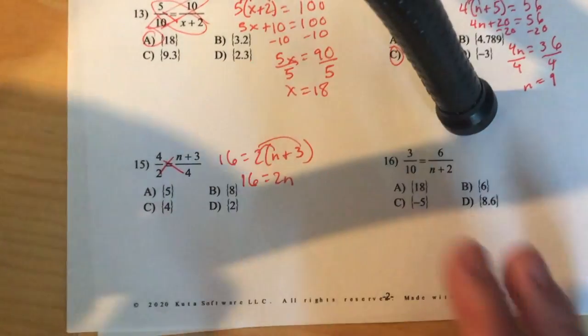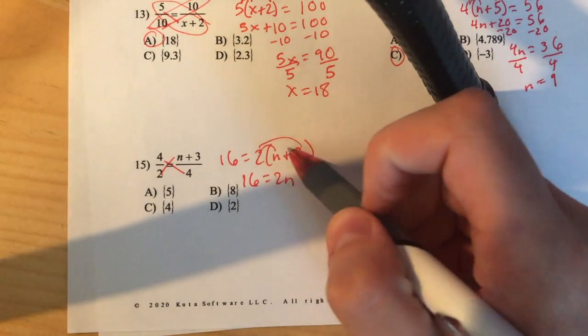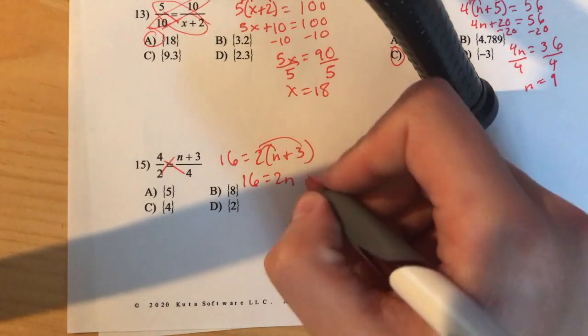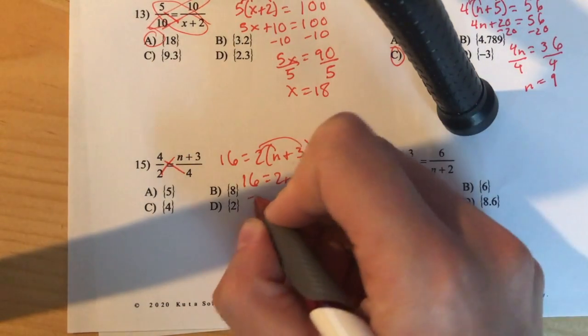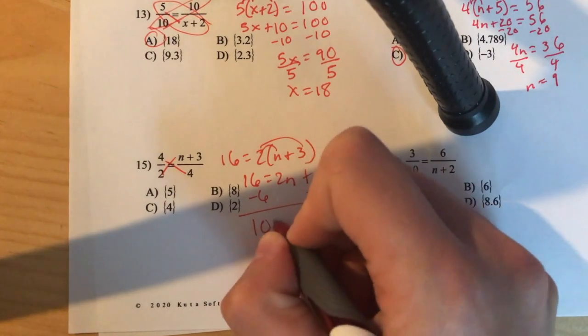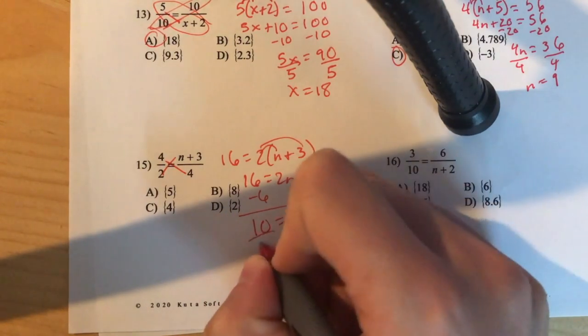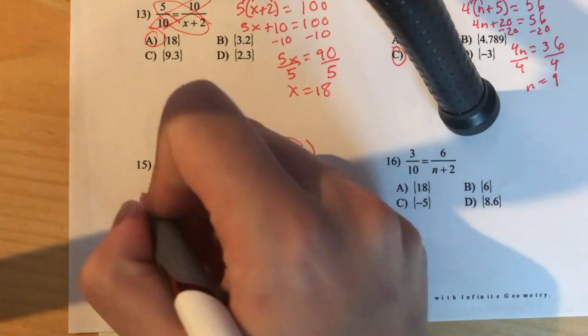Here we go. So the last thing I said is I distributed the 2n, and also 2 times 3. So I get 6. And then I will subtract 6 on either side, so I get 10 is equal to 2n. Divide by 2, 5 is equal to n. So A.